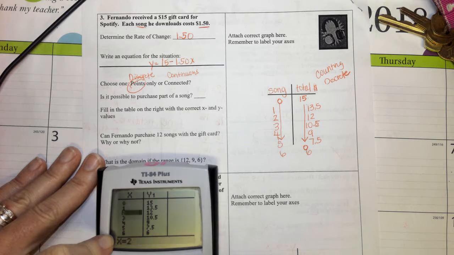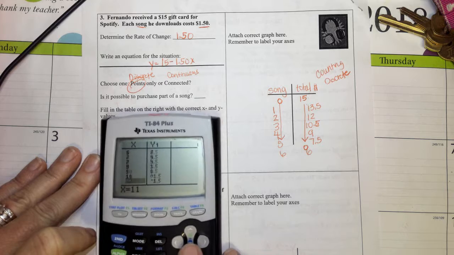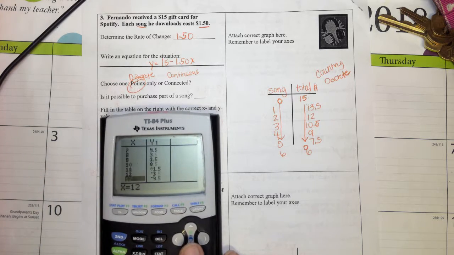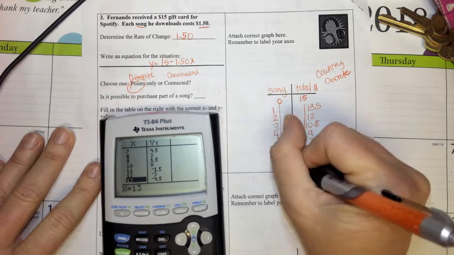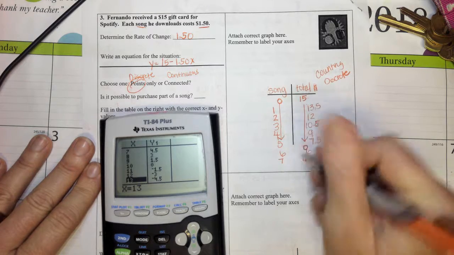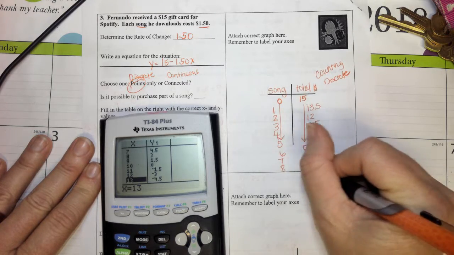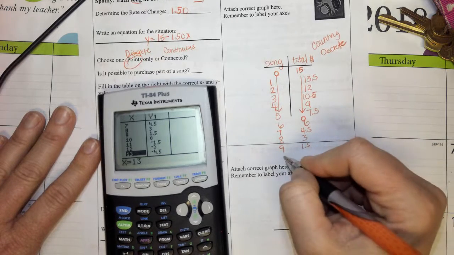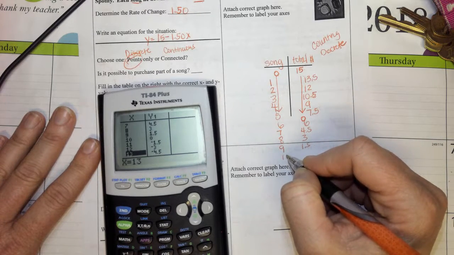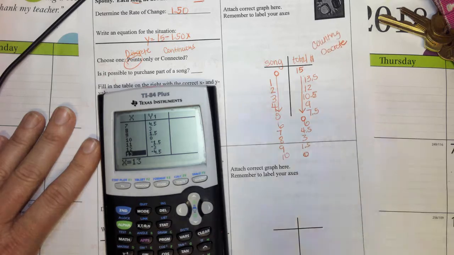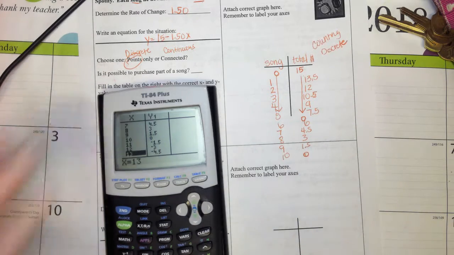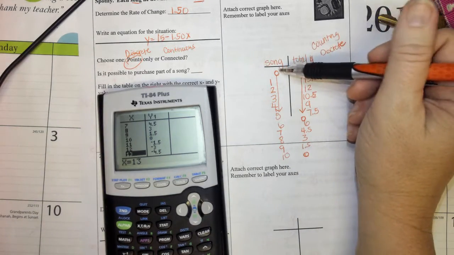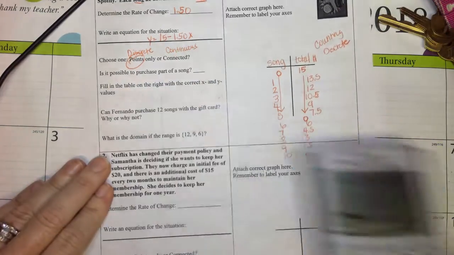All I'm doing is, like I said, filling out my table. So 7 is 4.5, 8 is 3, 9 is 1.5, and 10 is going to be 0. Okay, so that means I can have a total of 10 songs, right?